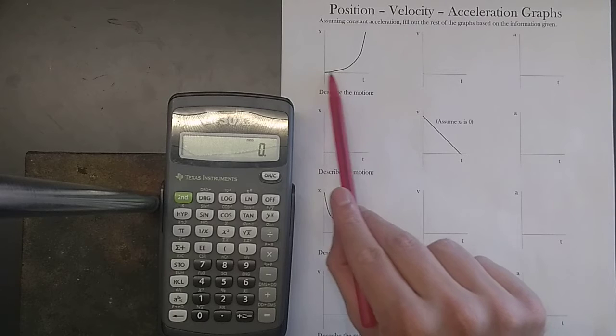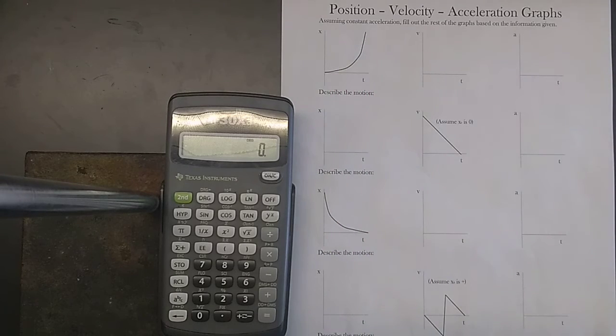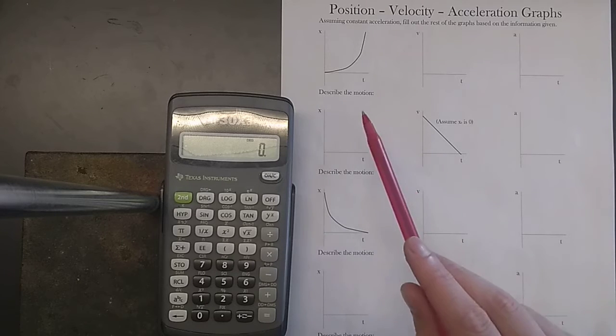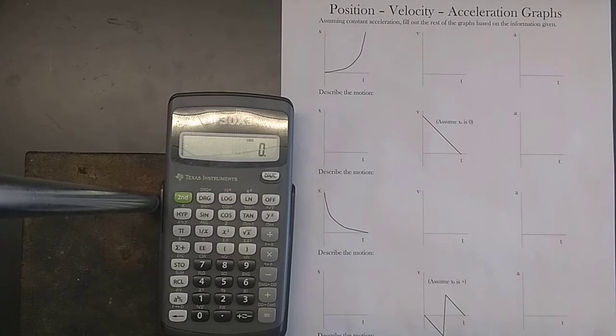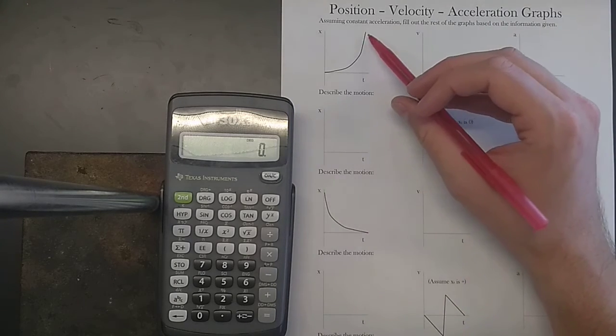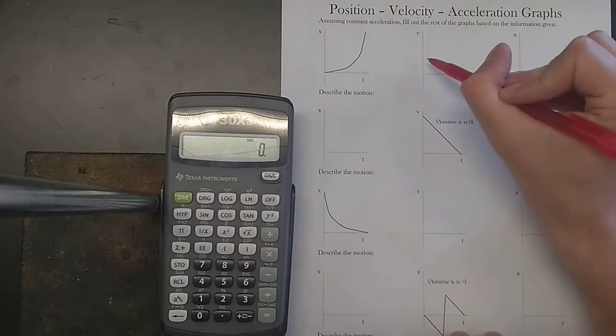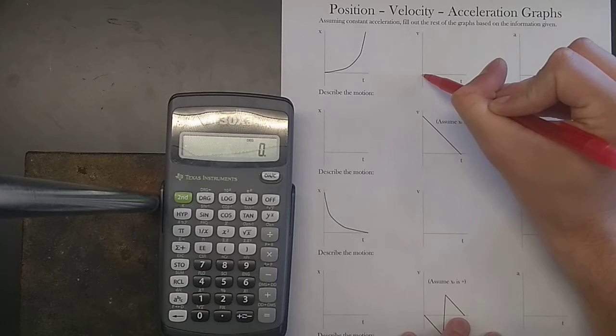We see that the slope is very low down here, not very steep, and gets steeper as we go. What that should tell us is that the velocity starts very low and gets bigger as we go, because the slope of an x versus t graph is the velocity. So a low slope in the beginning going up to a higher slope by the end should be a low velocity transforming into a high velocity. That might look something like this.